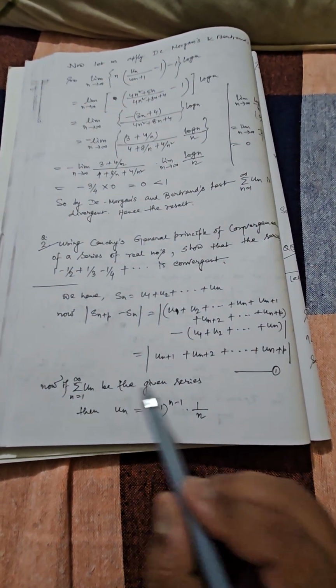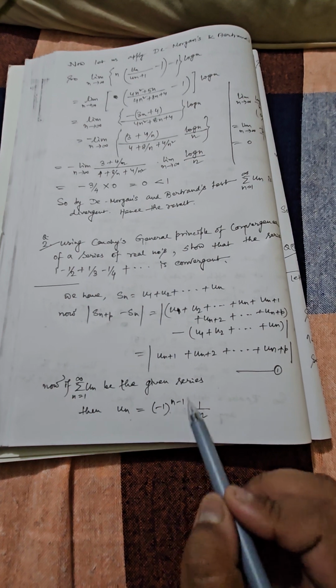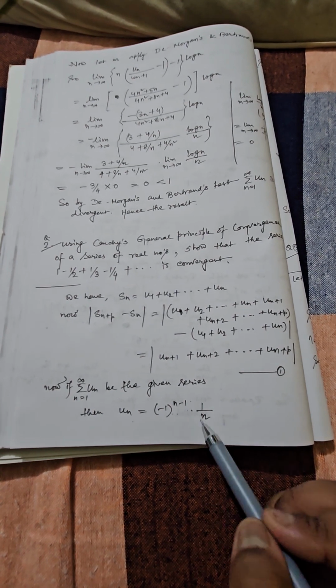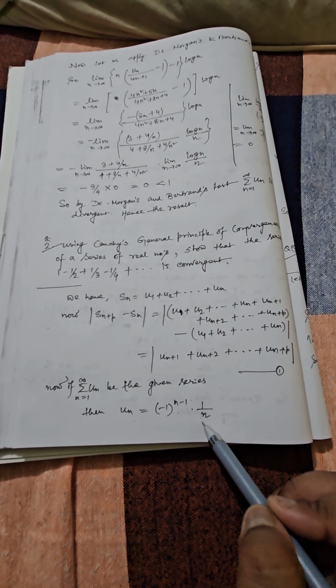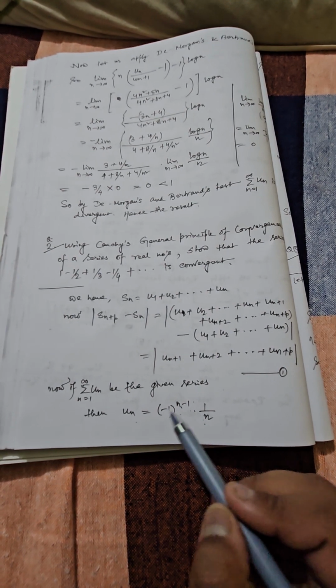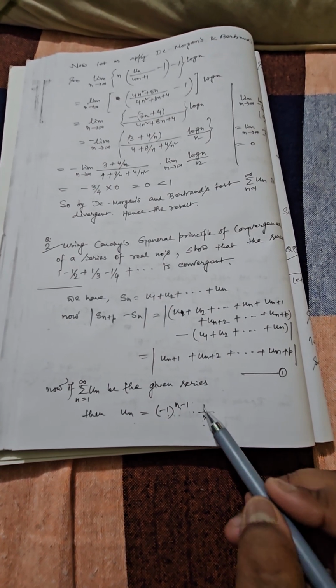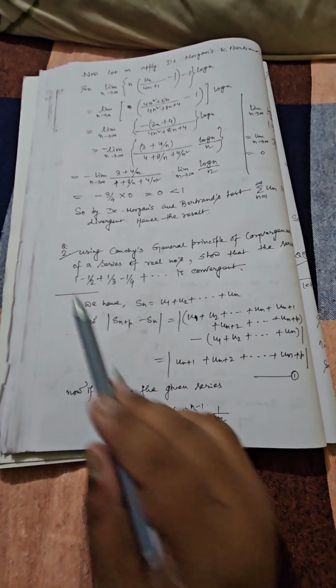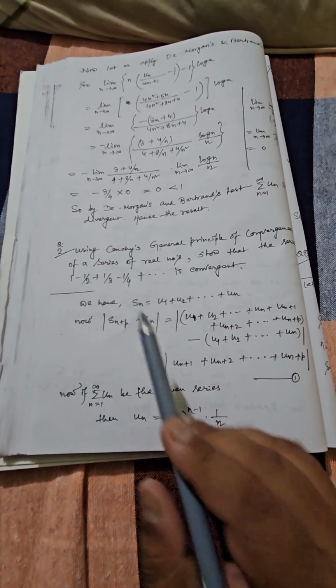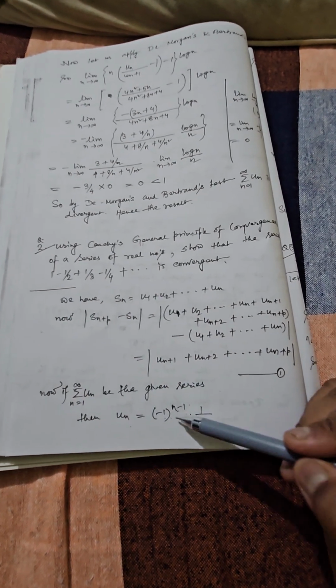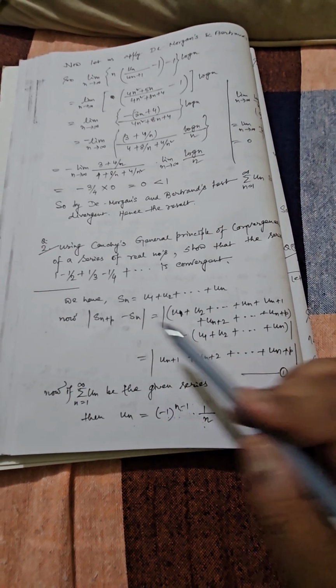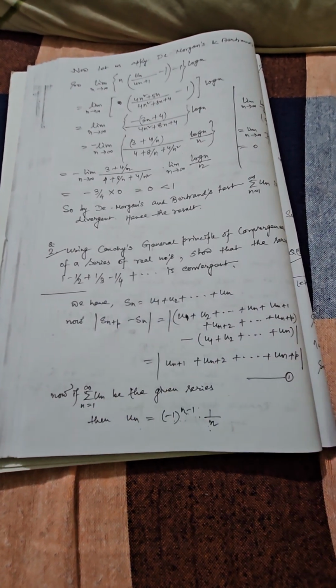Now, let us assume summation un is the given series, just like the previous problem. Then the general term will be given by minus 1 whole to the power n minus 1 multiplied by 1 by n. Why? Because if you put n equals 1 here, you get minus 1 to the power 0 into 1 by 1, that is simply 1. If you put n equals 2, minus 1 whole to the power 2 minus 1 into half, that means it will be minus half.